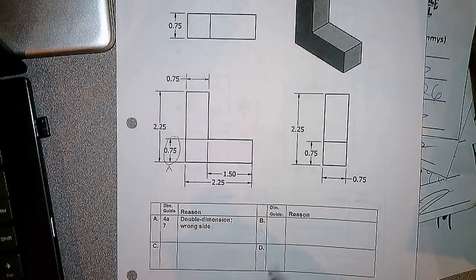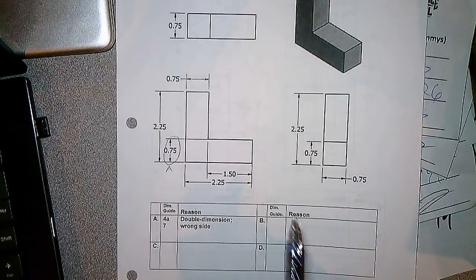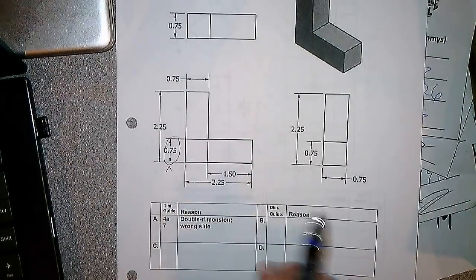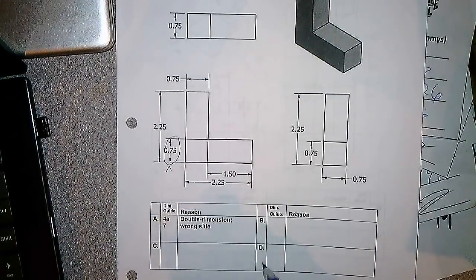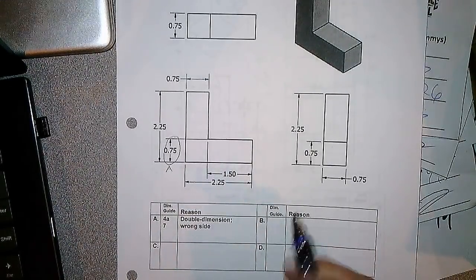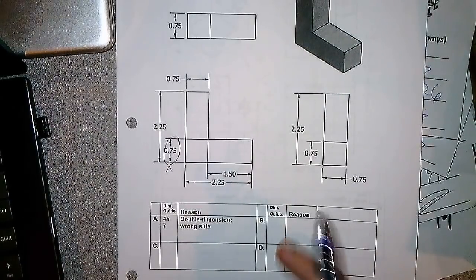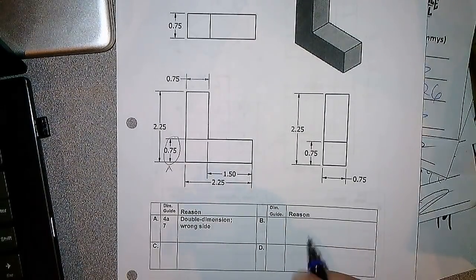So now I just need to find 4 more dimensions that were also wrong. If you have already worked on this activity, and I hope that you have, your A, B, C, D can be a little bit different from mine, as long as you choose 4 dimensions that were wrong for some reason.